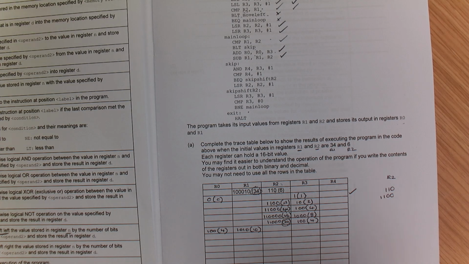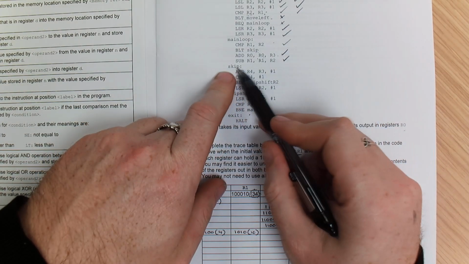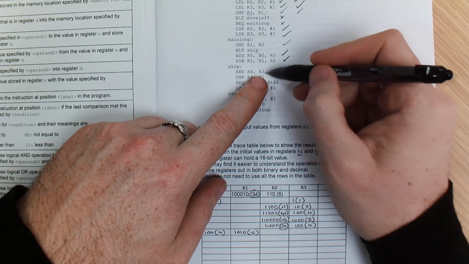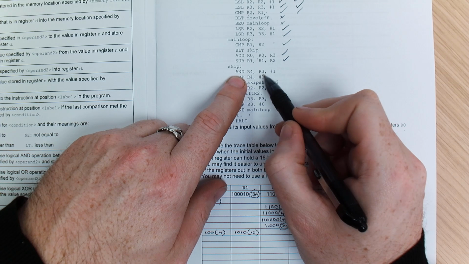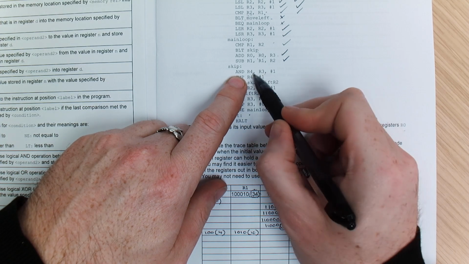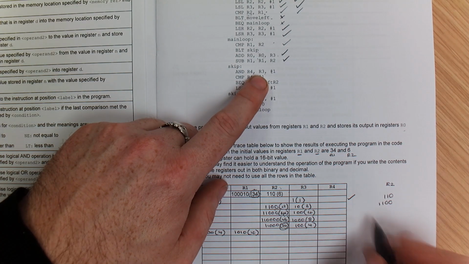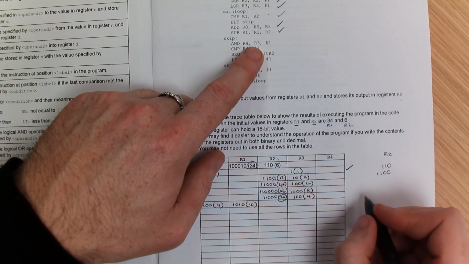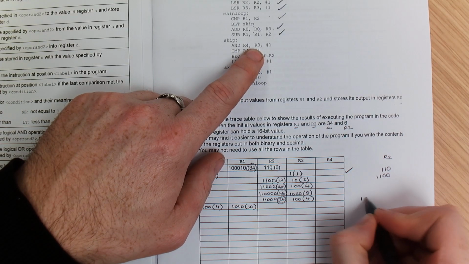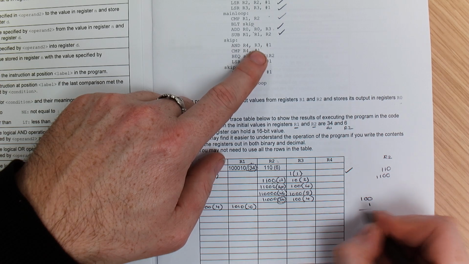Now, the next thing I need to do is I'm going to go down here and I've got to do an AND logic on R3 and store the result in R4. So what's in R3? Yeah, so look, I'm going to write this out to show you how to do this. So I've got 1, 0, 0 in R3, and I'm going to do an AND on it.